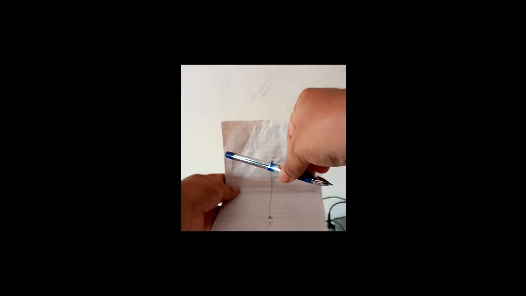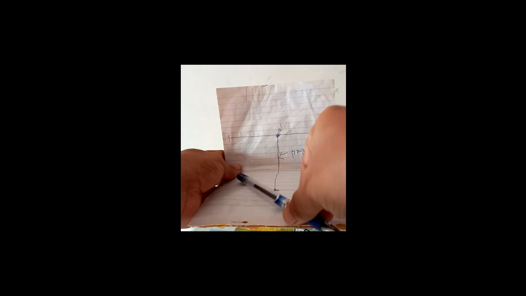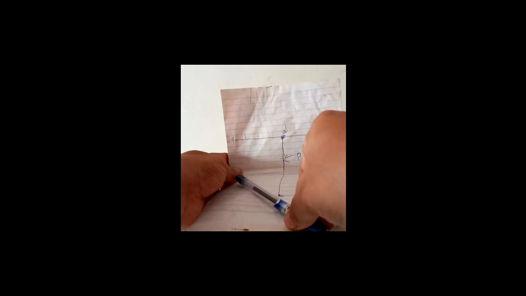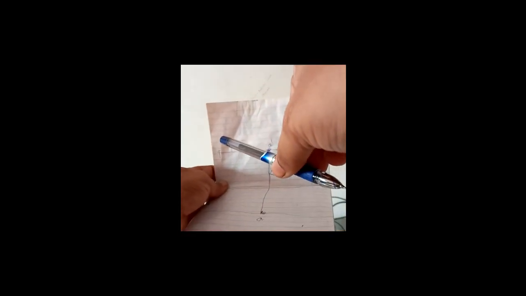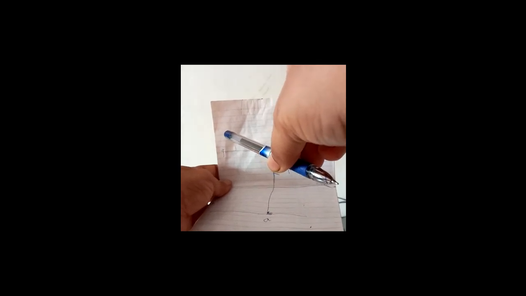So that's the difference. Similarly, if the line is inclined to VP, the projection on top view is the true length with the true inclination. In front view you cannot see the full length, the true length. Instead, I will project this point to here and this point to here. You will see this much only.